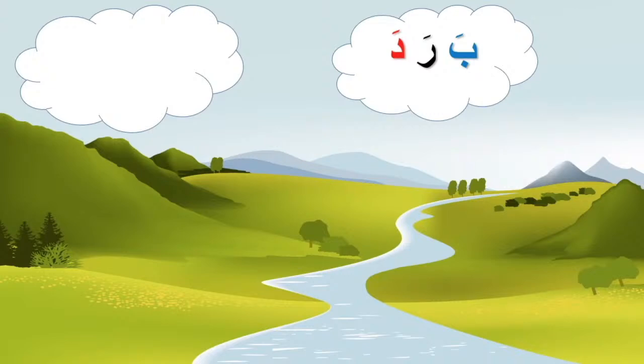I'll give you a second. Yes, there are two poor letters here. We have the ra and the da. So now we're going to get a chance to see how a poor letter looks in the middle of the word.